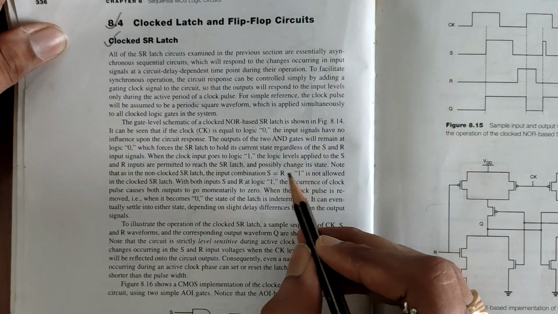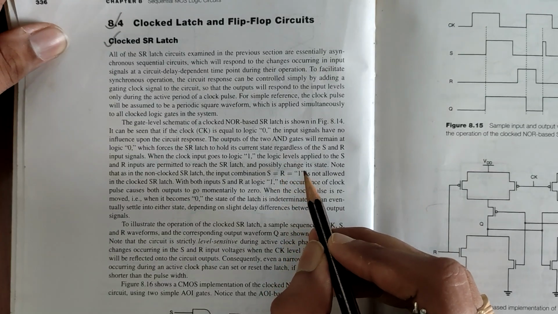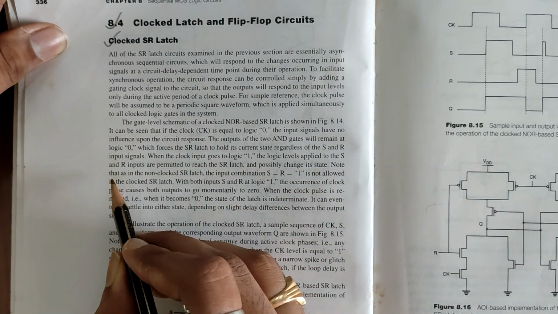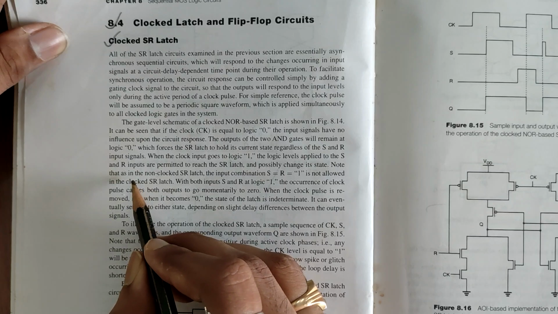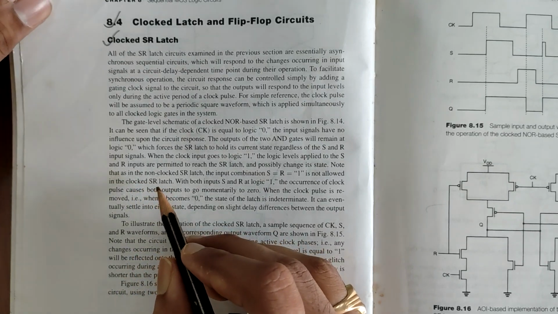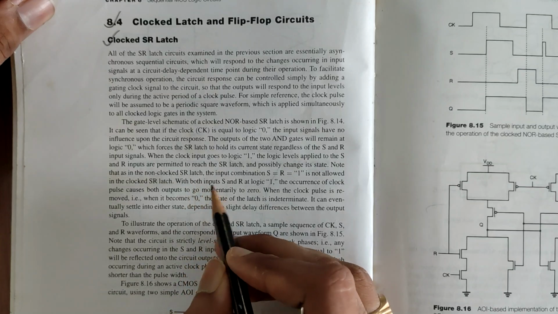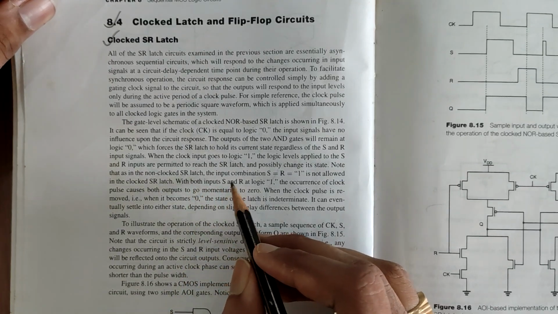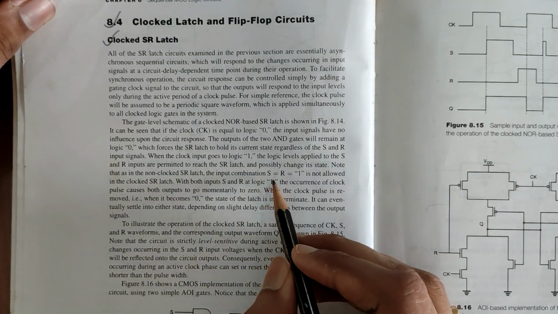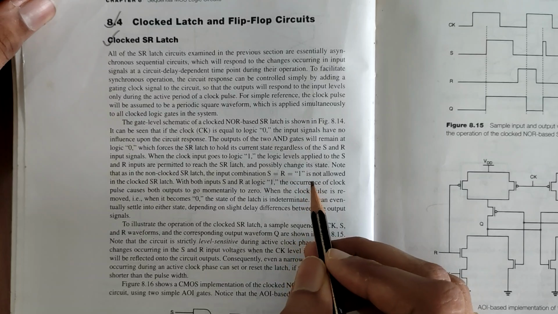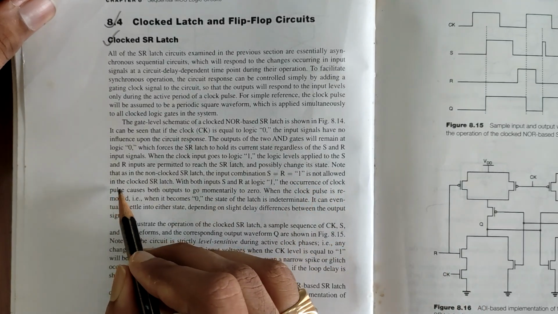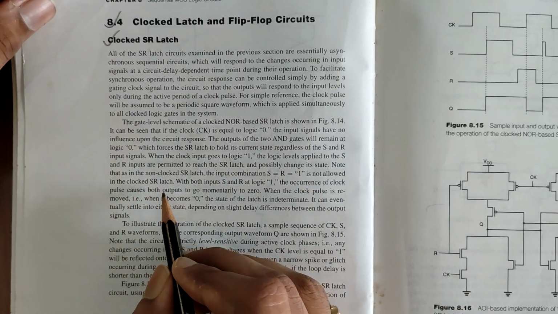The possible change in its state. Note that as in the non-clocked SR latch, the input combination S equal to R equal to 1 is not allowed in the clocked SR latch.